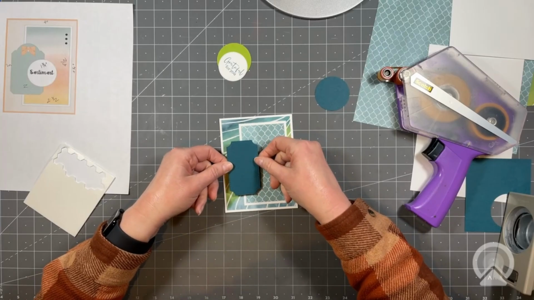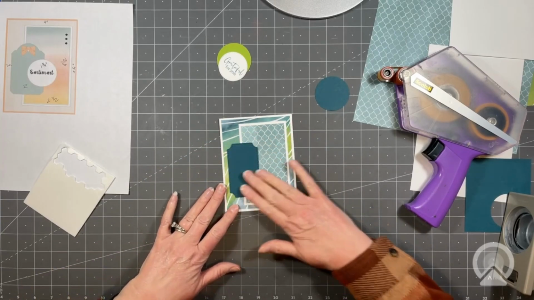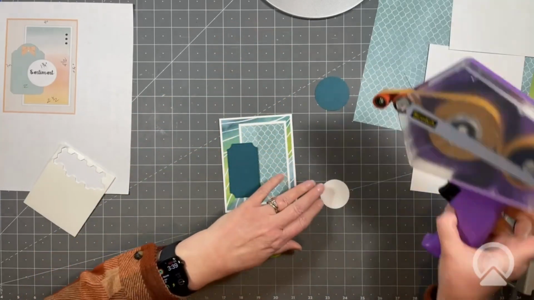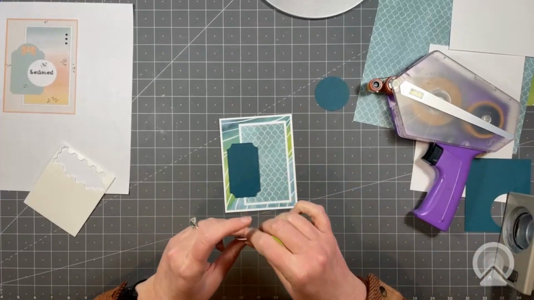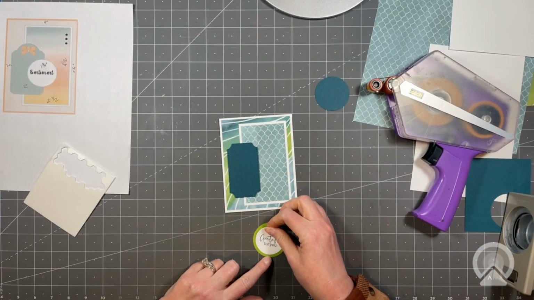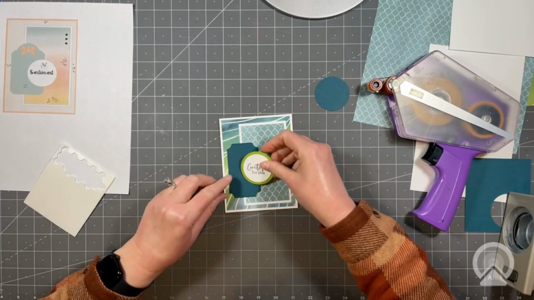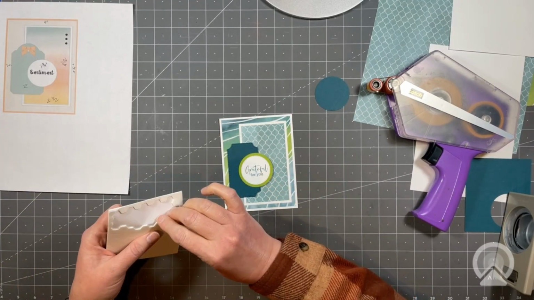Okay, I'm gonna put that like there, I think. Now I'm gonna put my sentiment on my background circle. And then I'm just going to put 2 dimensionals on the side.